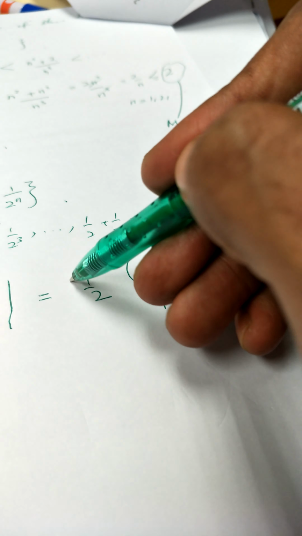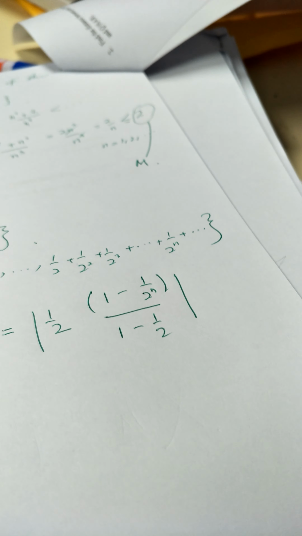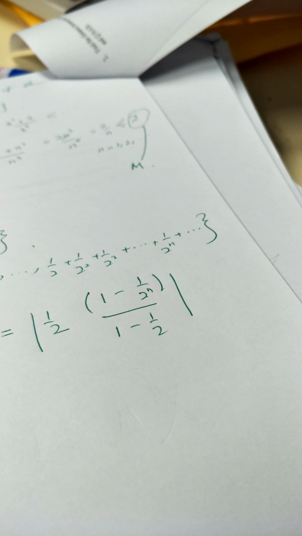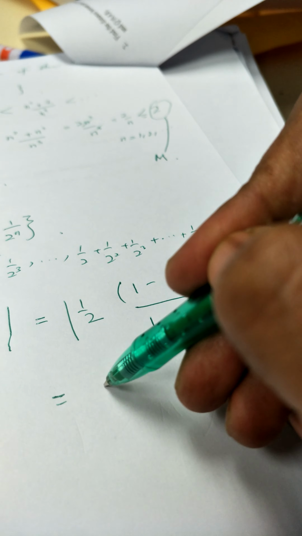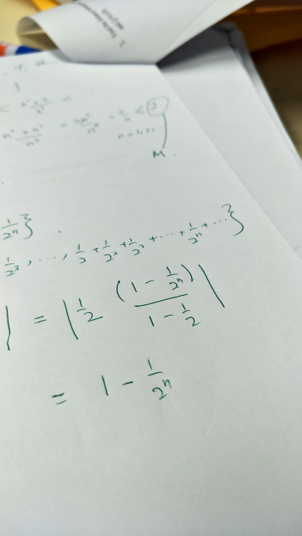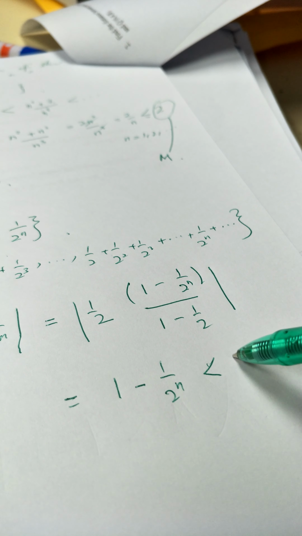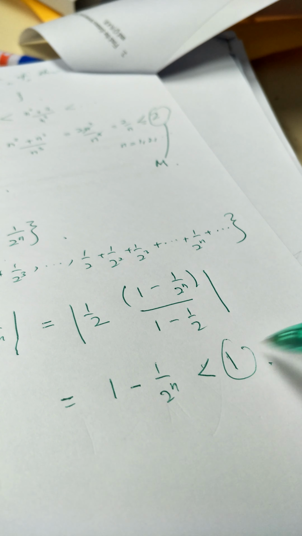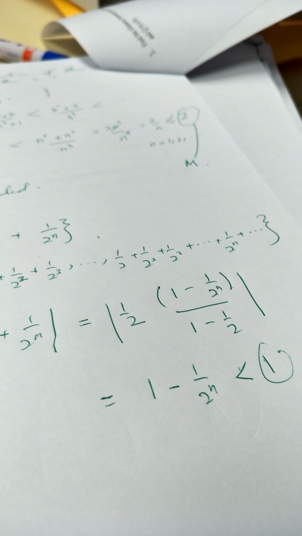So you can solve this out. You can simplify that. Yeah? That will give you 1 minus 1 over 2 to the n. So definitely this is 1 minus 1 over 2 to the n. This is less than 1. So this is our M. So therefore this sequence is again bounded.